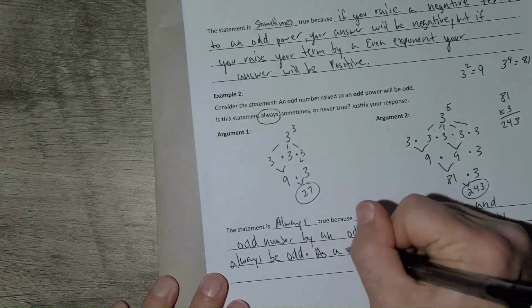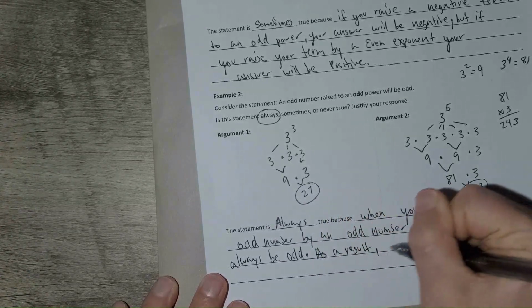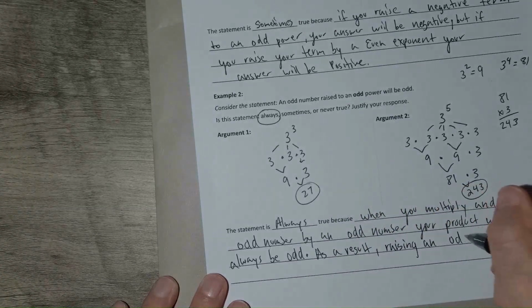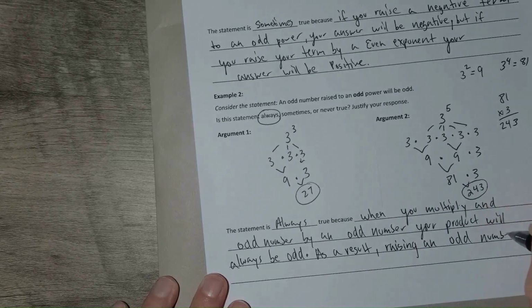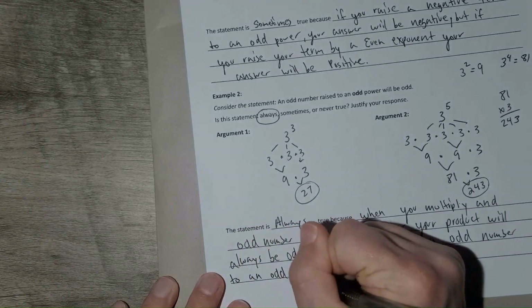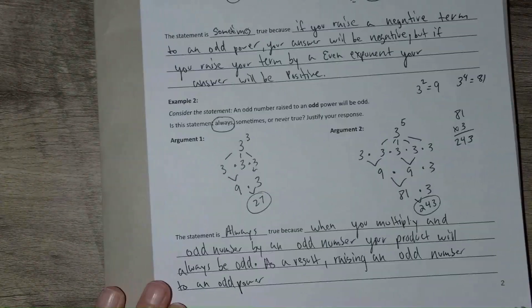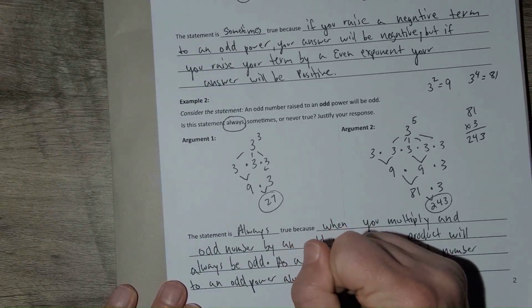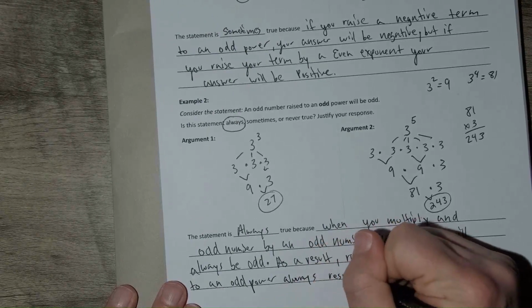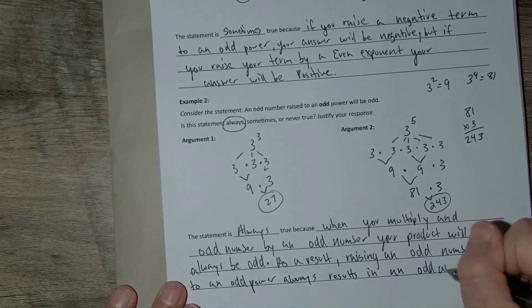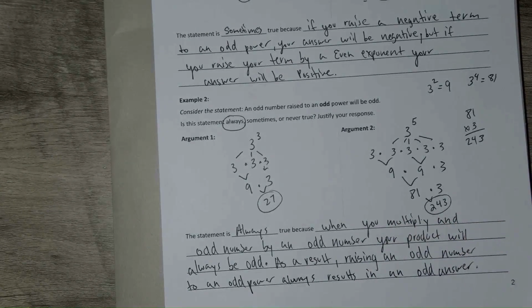As a result, raising an odd number to an odd power. Let me make sure you guys can see this. Always results in an odd answer.